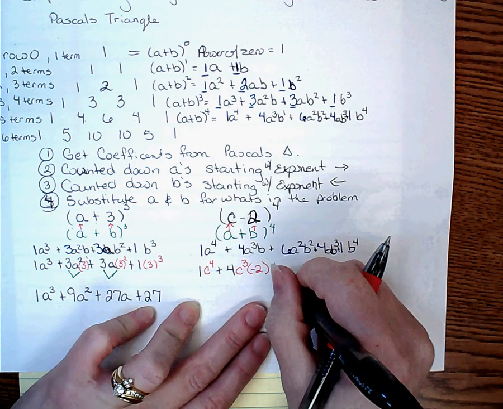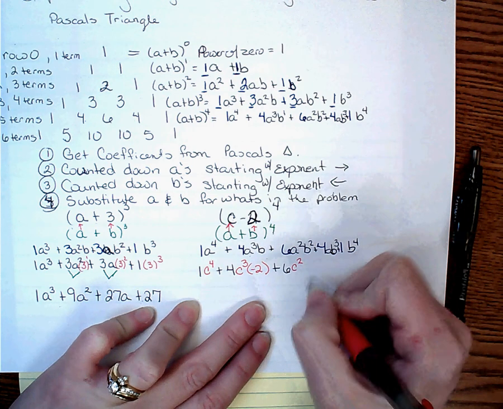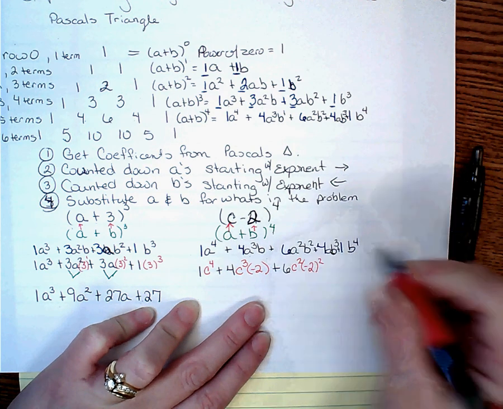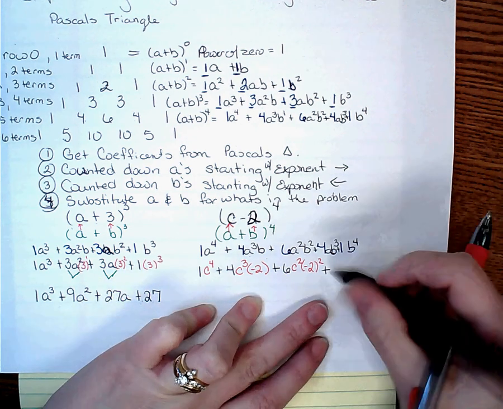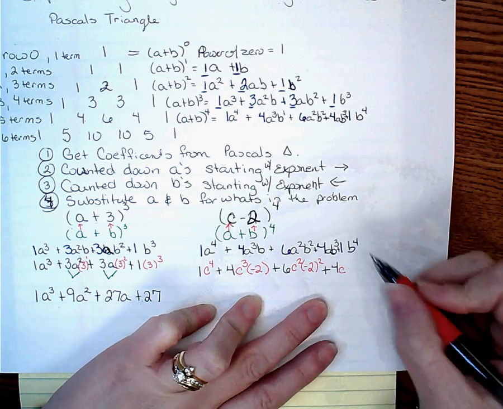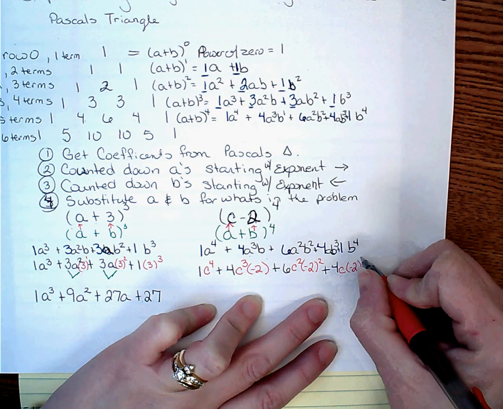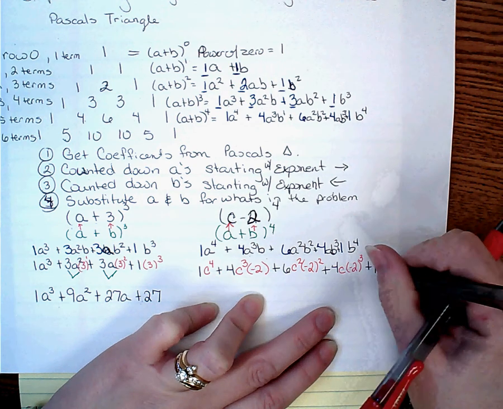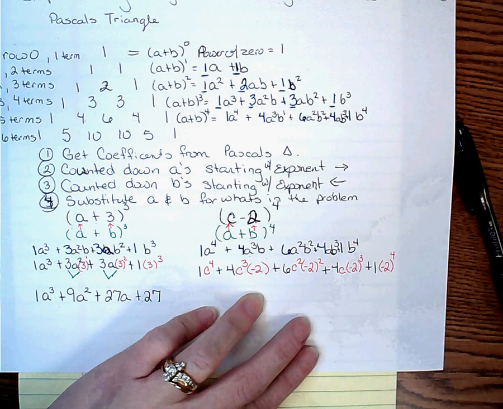Then we have 6. A again is C, so this is C squared. B is negative 2, so this is negative 2 squared. Bring down the plus sign. And the 4. A is C, so this is just the letter C. B is negative 2, so this is negative 2 cubed. And then our last term is going to be 1, and it's going to be B, which was negative 2, and we're going to raise it to the fourth power.